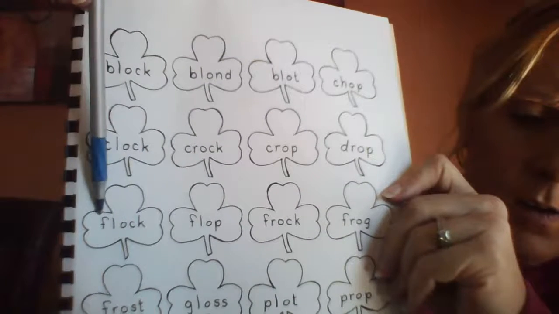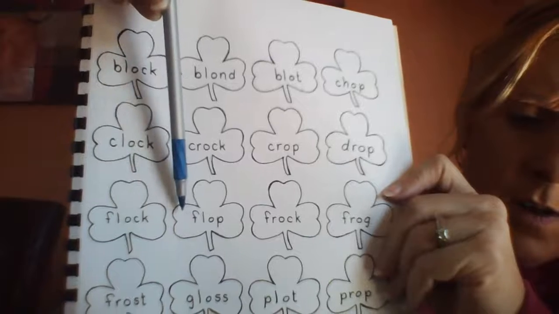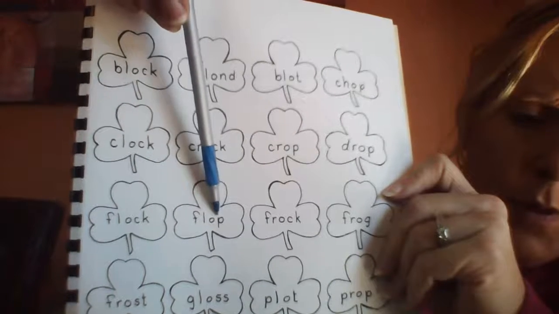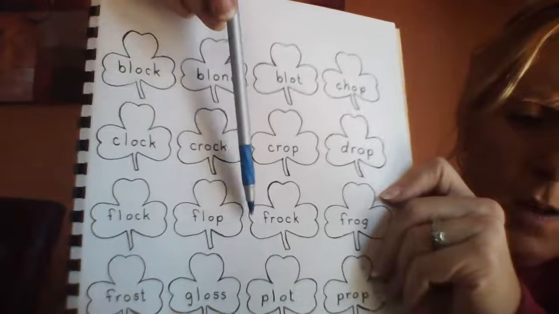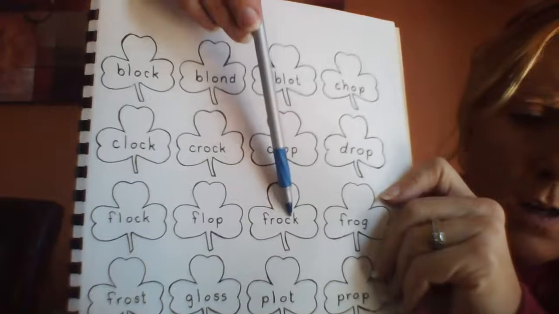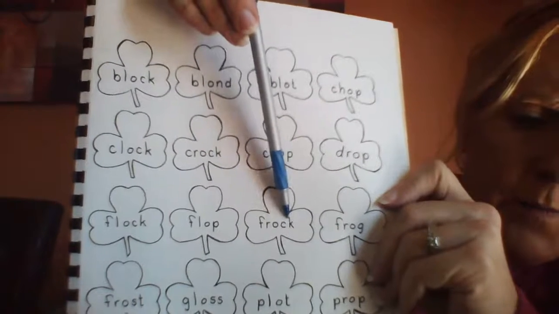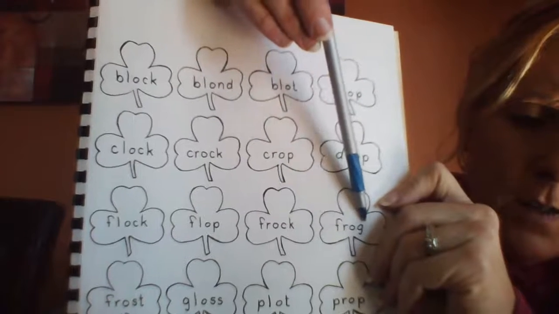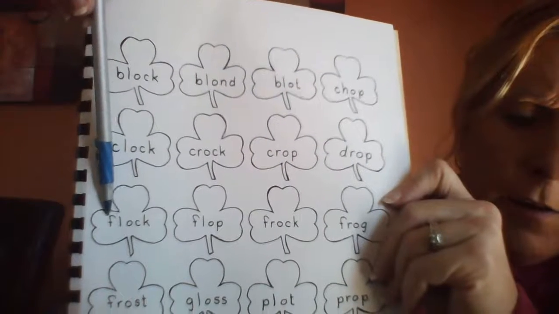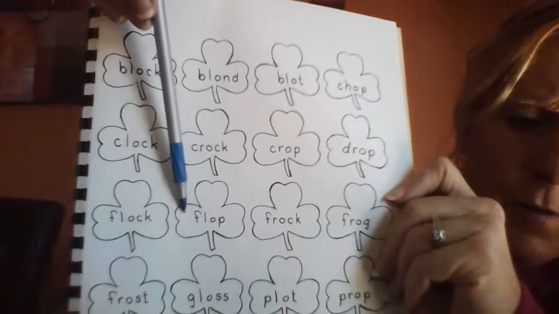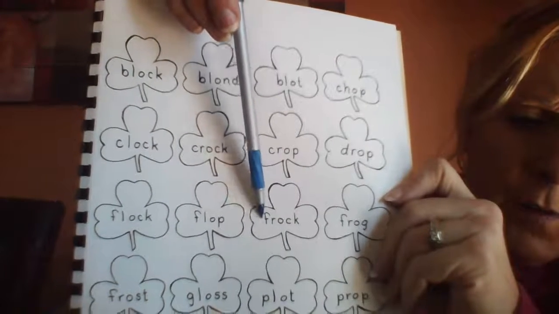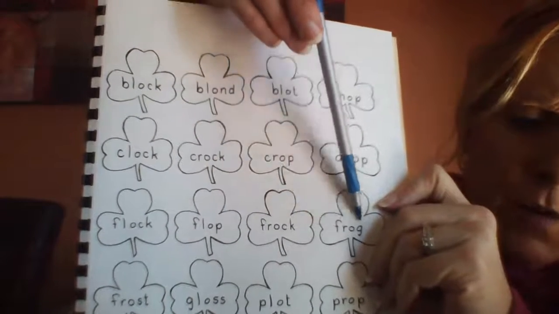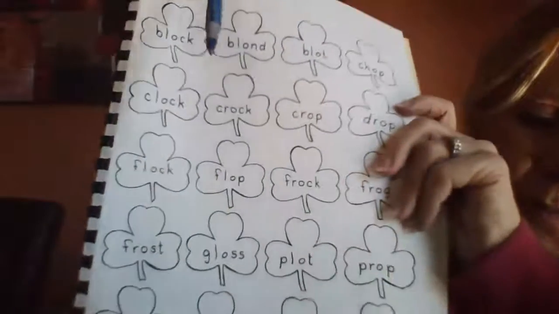This row. F-o-ok, flock. F-o-op, flop. F-er-ok, frock. F-er-og, frog. Let's go quickly. Flock, flop, frock, frog. Nice job.